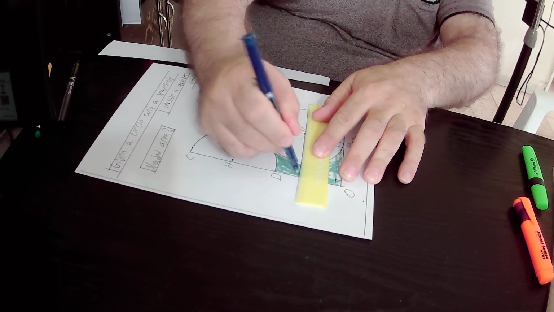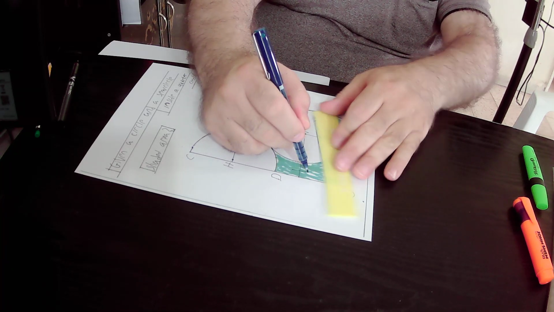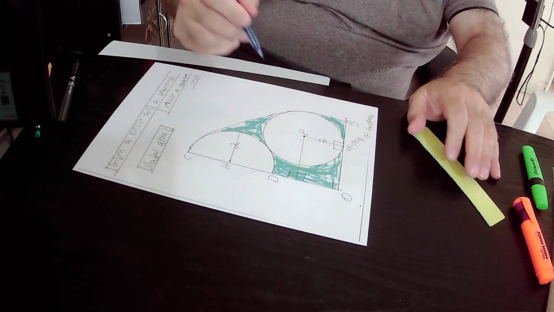So actually this angle equals 90 degrees, and this angle also equals 90 degrees according to our construction.